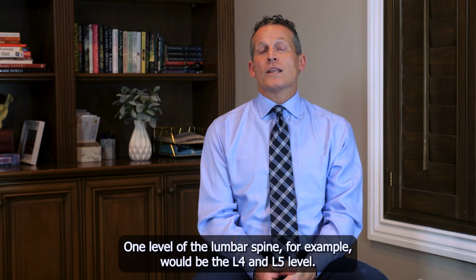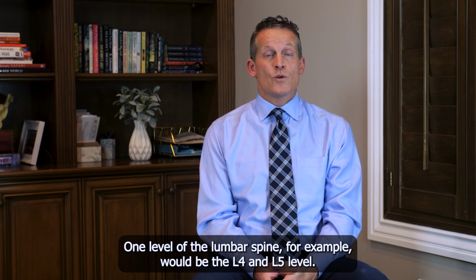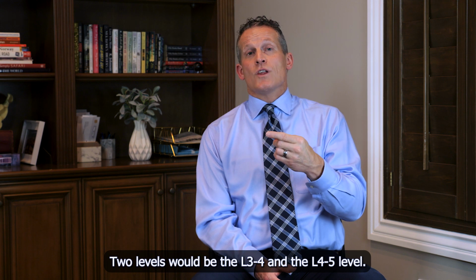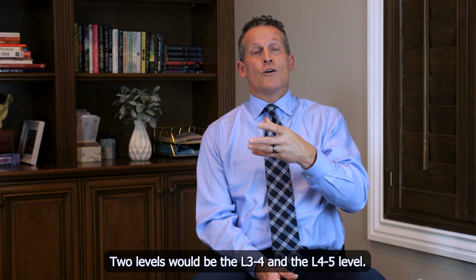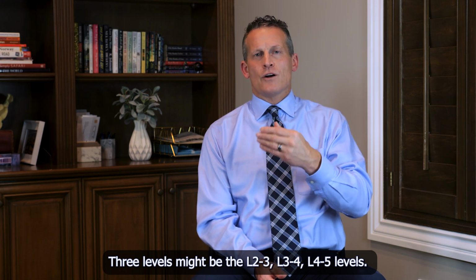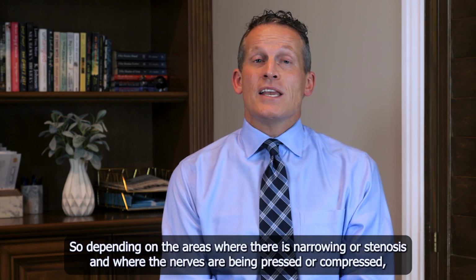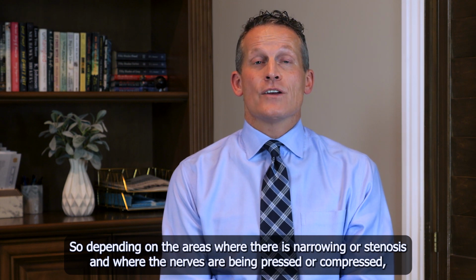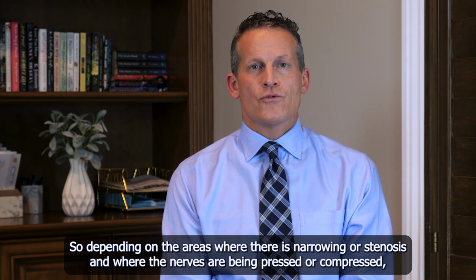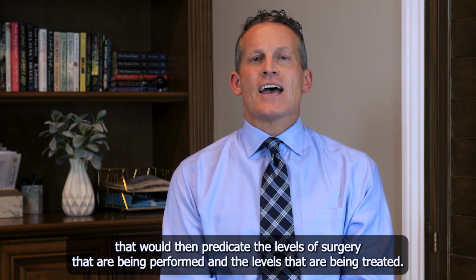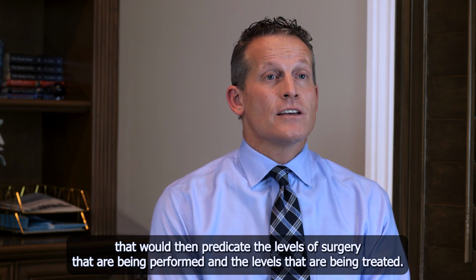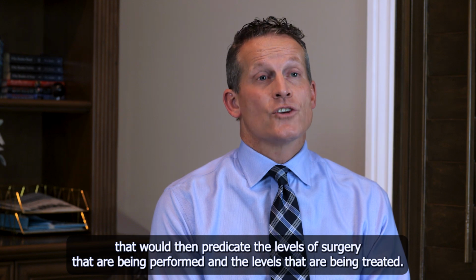The lumbar decompression surgery may involve one level of the lumbar spine or multiple levels of the lumbar spine. One level of the lumbar spine, for example, would be the L4 and L5 level. Two levels would be the L3-4 and the L4-5 level. Three levels might be the L2-3, L3-4, L4-5 levels. So depending on the areas where there is narrowing or stenosis and where the nerves are being pressed or compressed, that would then predicate the levels of surgery that are being performed and the levels that are being treated.